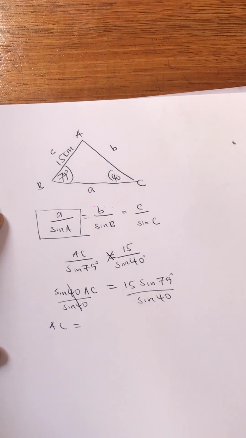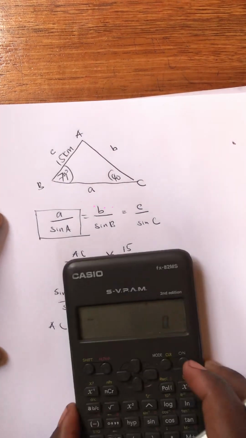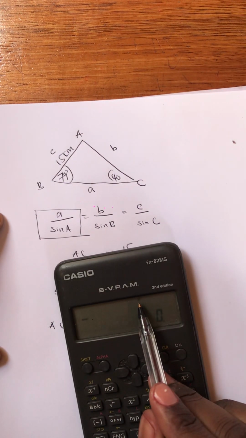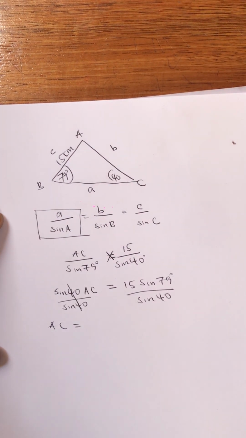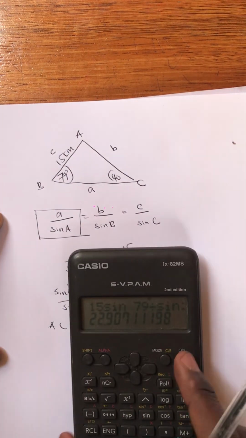So on the calculator, you say 15. You must ensure that your calculator is in degrees. You need to have a D there. So what is 15 sine 79 divided by sine 40? We are getting 22.9. Let me just do it from here.